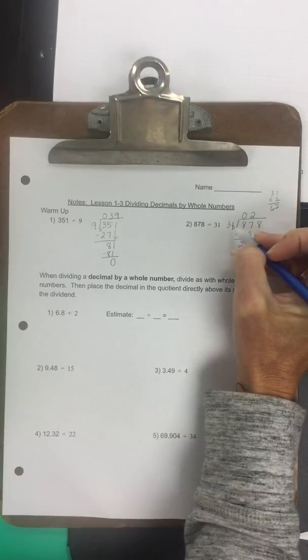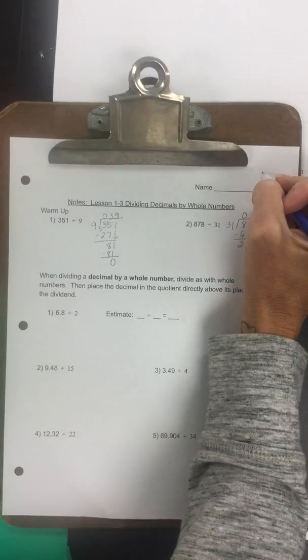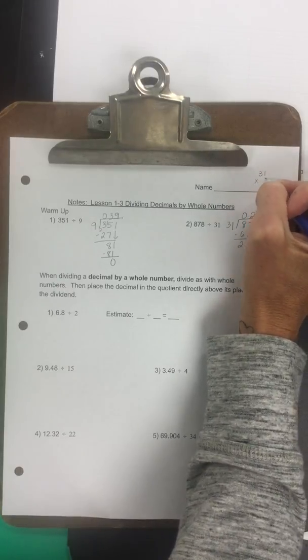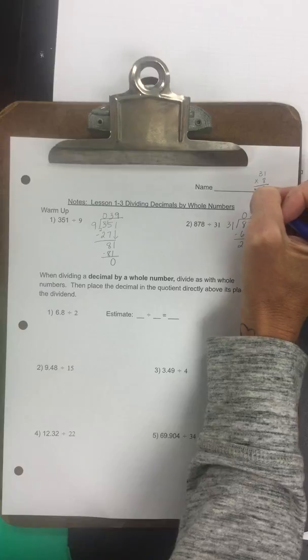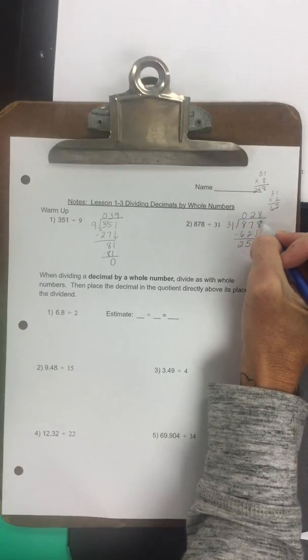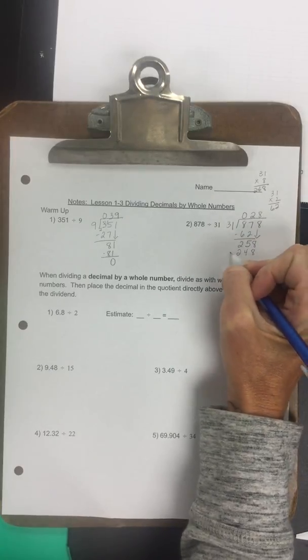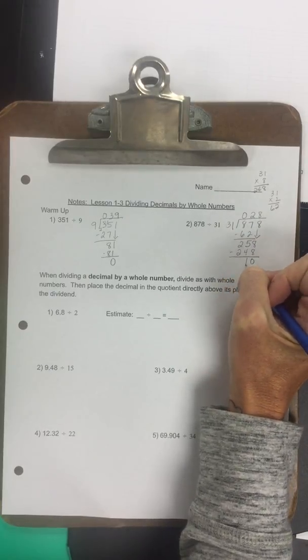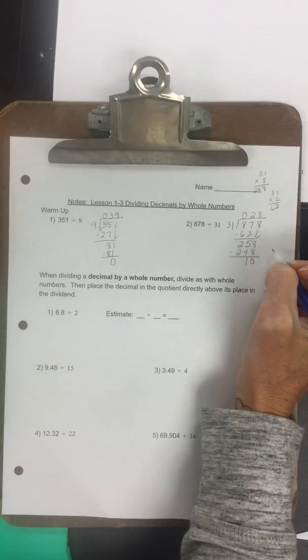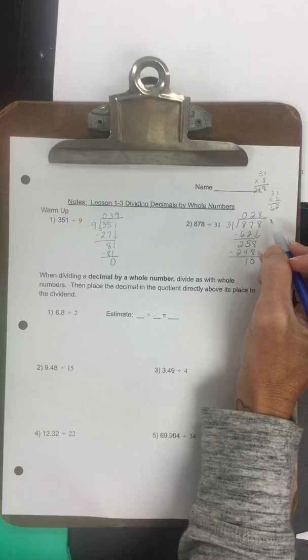Bring down our 8. And now we have to figure out how many times 31 will go into 258. Probably about 8. Yep. So the 8 goes directly above this 8. We multiply. 248. Subtract. We get 10. And then in the past, sometimes you've written it as a remainder 10.